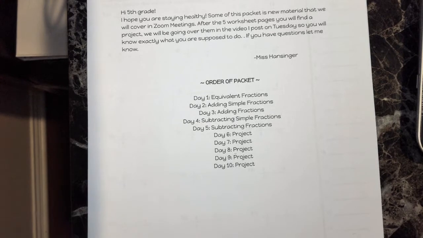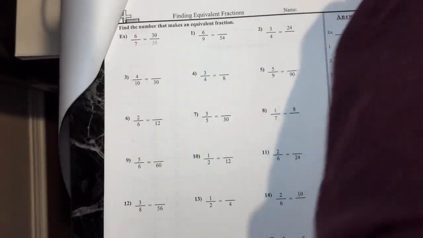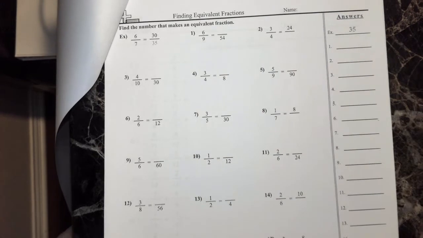So this is your last packet. We are going to finish by doing adding and subtracting fractions. Once we have learned equivalent fractions, which we have, adding and subtracting are pretty simple to do, and we're going to go over that right now. So, day 1 of your packet is equivalent fractions. We have done something like this before. I'm going to show you one more example just to have it in your mind of how we do this.